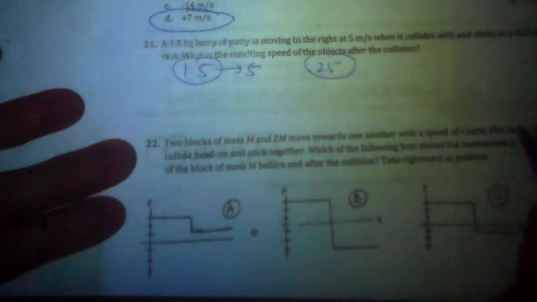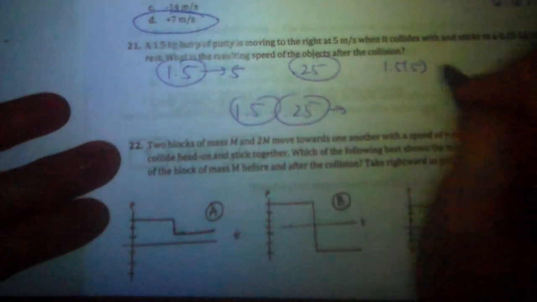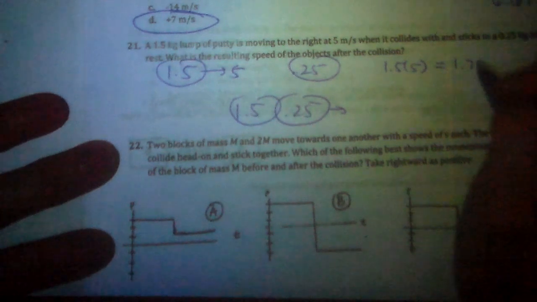A 1.5 kilogram cart is moving to the right at 5, and it sticks to a 0.25 that is initially at rest. What is the resulting speed after? They're stuck together. So this is 1.5 times 5, plus 0, and this is 1.75 v. This becomes 7.5, and then we divide over to get a velocity of 4.29 meters per second.